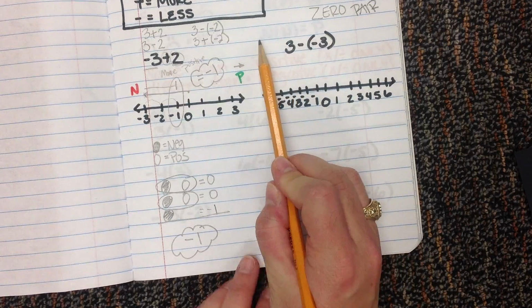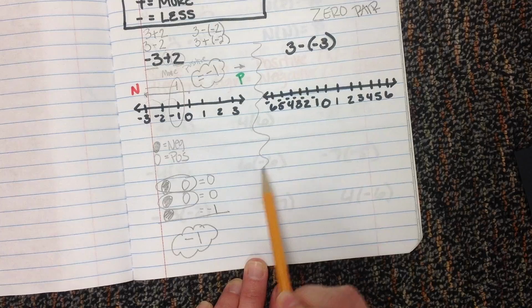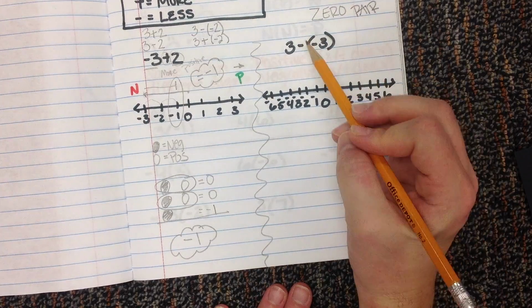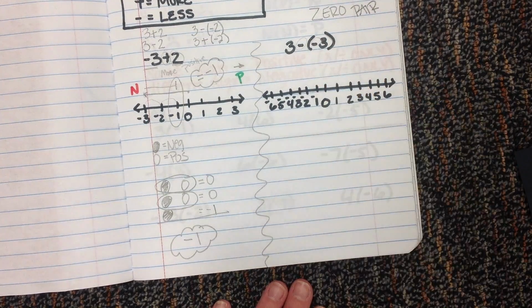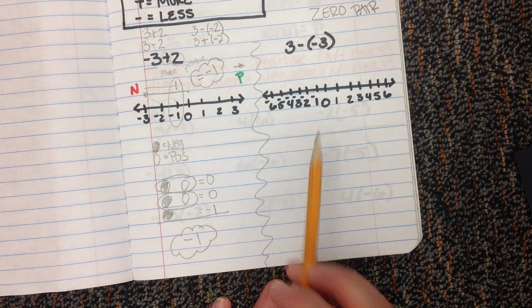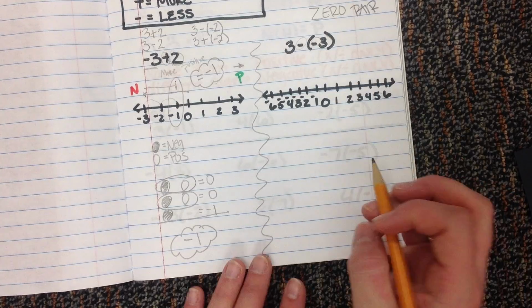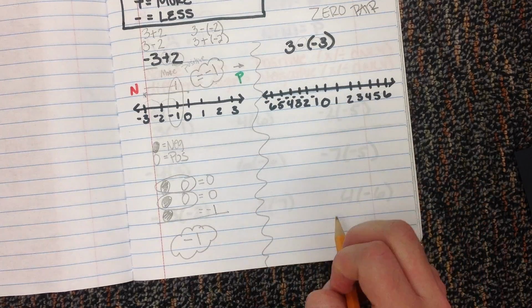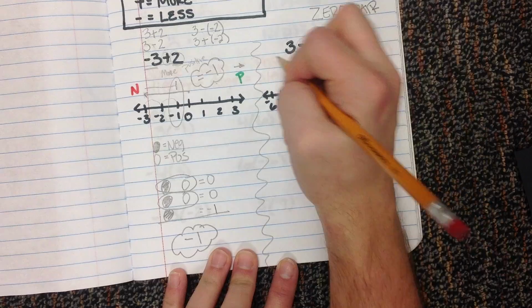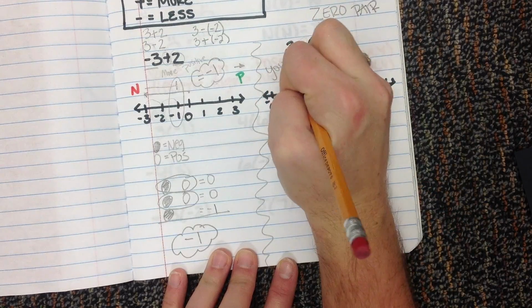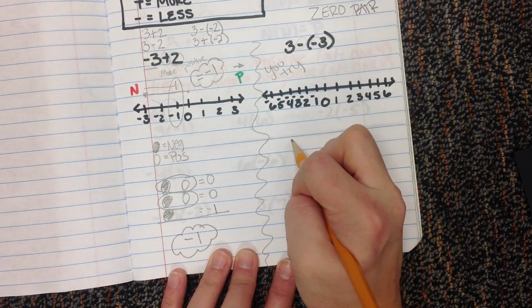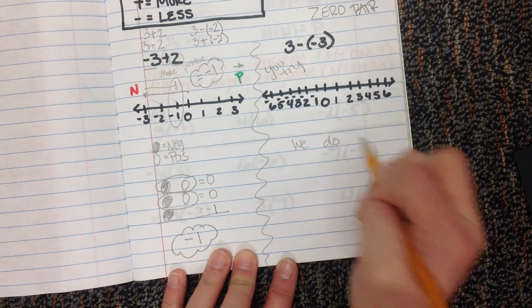I want you to try the second example on your own. I want you to remember this is going to be less negative. And I want you to try the number line portion on your own. The counter model piece we're going to do together in class because this is a little bit different. So you try this number line, and then we will do the counter in class.